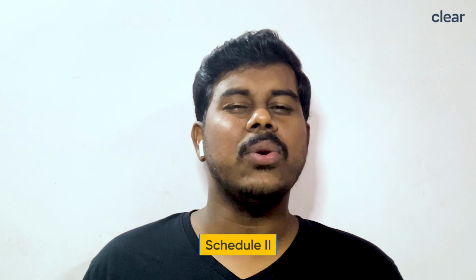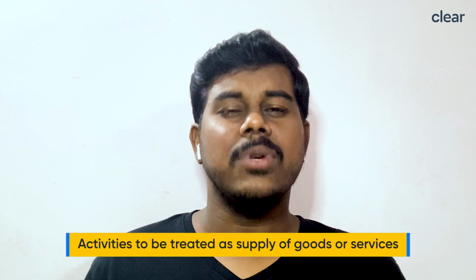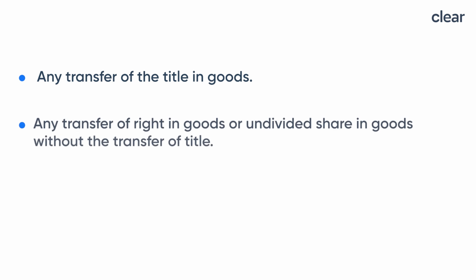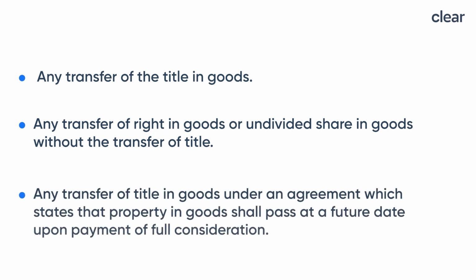Moving on to Schedule 2, let's now take a look at activities to be treated as supply of goods or services under the Act. Number 1. Transfer. It includes: A. Any transfer of the title in goods. B. Any transfer of right in goods or undivided share in goods without the transfer of title. C. Any transfer of title in goods under an agreement which states that property in goods shall pass at a future date upon payment of full consideration.